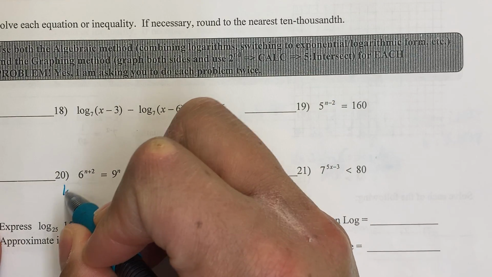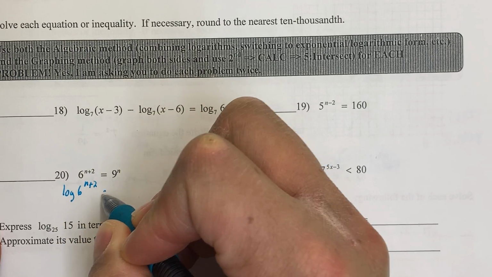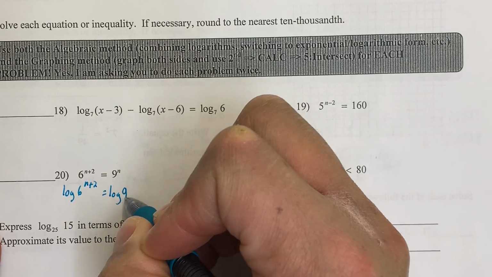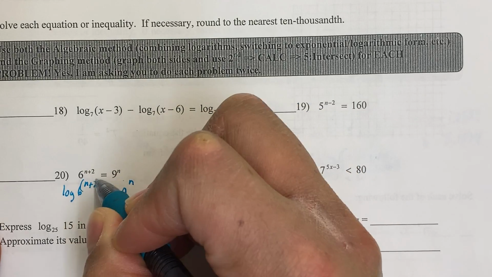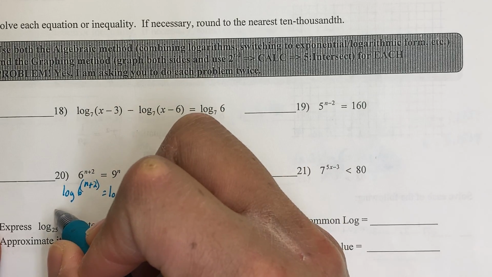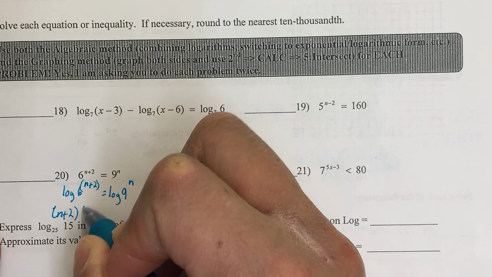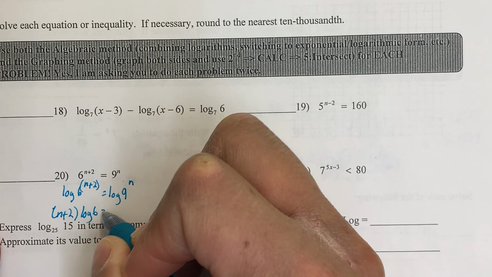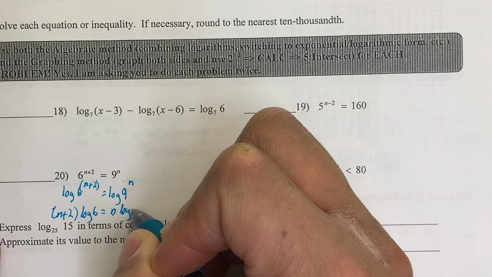Now, I get log of 6 to the n plus 2 equals log of 9 to the n. And then for both of these, I'm going to make the exponent come up front. Okay, so this will be n plus 2 log 6 equals n log 9.